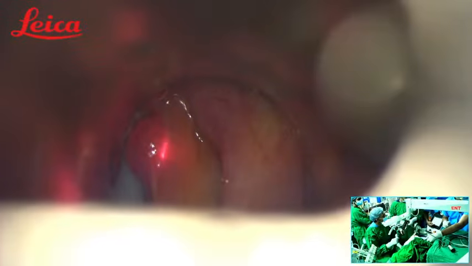So 1 millimeter size of the blade. So here I am using the blade. Earlier Akshay used the acute point. So I am using the blade to put the incision very close to the lesion.